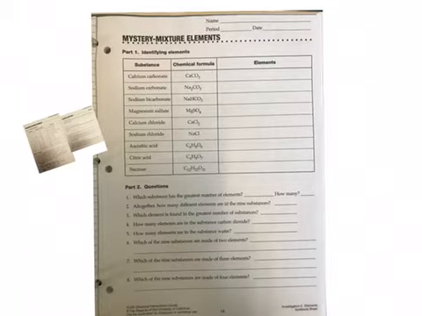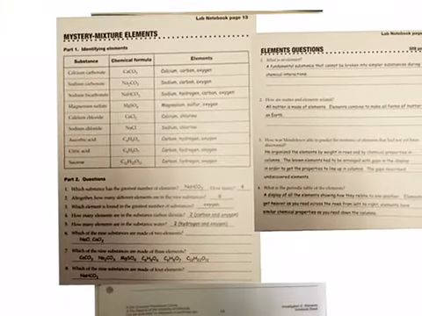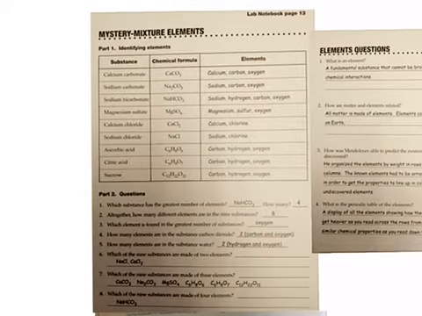You should have just finished page 13. And here's the answer key for page 13. You can take a look at that, pause the video if you need to see it better.